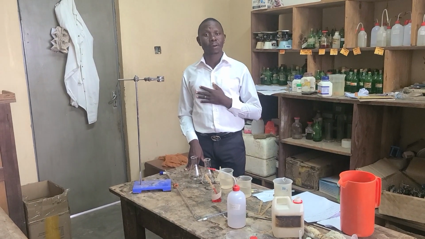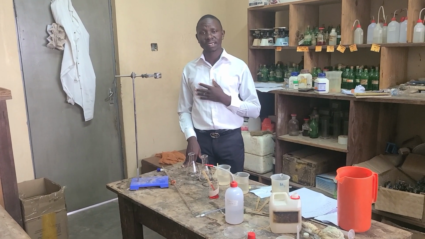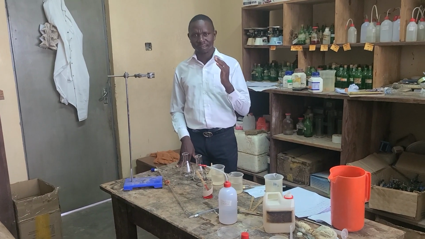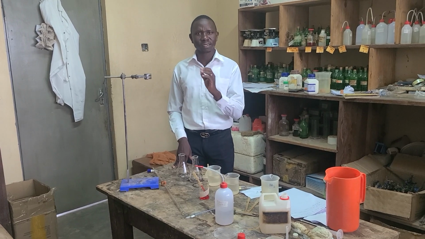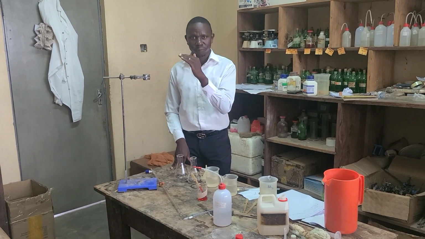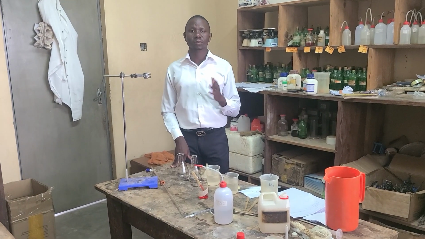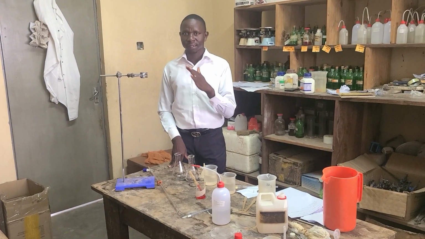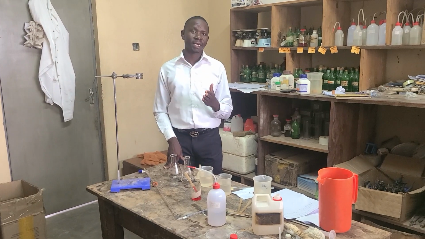When we talk about rate of reaction, especially with a graph, the end of the reaction is the point at which the graph levels off. Okay, that is also the end of the reaction. The point at which the graph levels off also shows the end of the reaction.